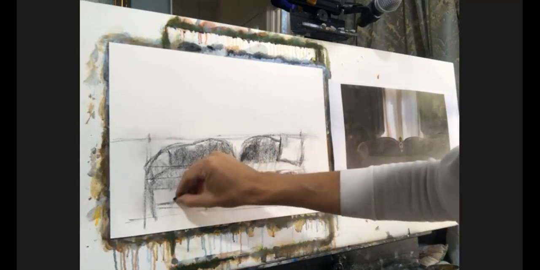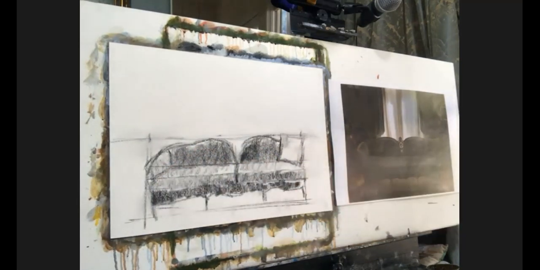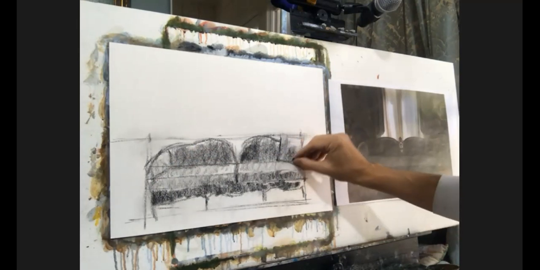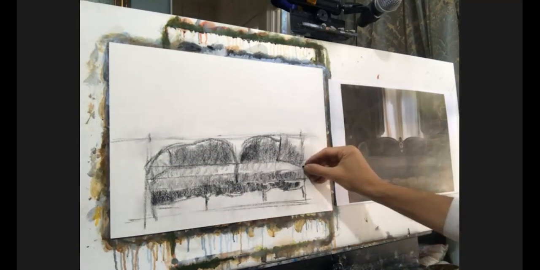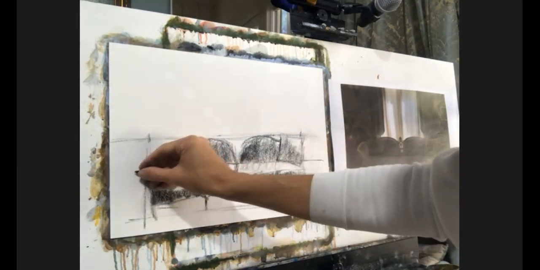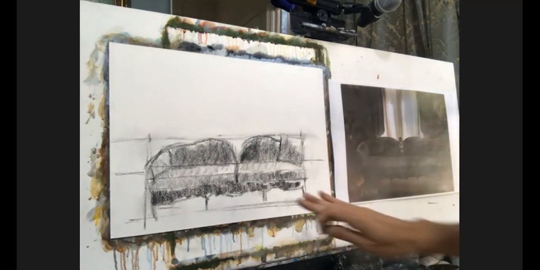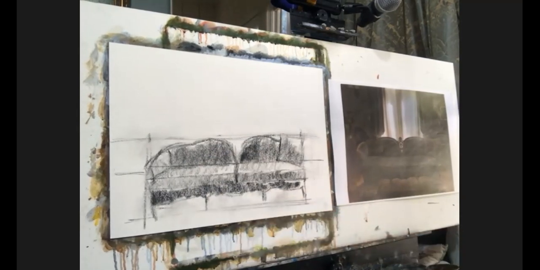So since the value or the light is going to be a focal point, I think that's working. I'm just going to use the side of the charcoal to create this lighting. Maybe I'll contemplate doing separation between floor and walls. Yeah, I think that's a good idea. I'm going to remove the scaffolding.